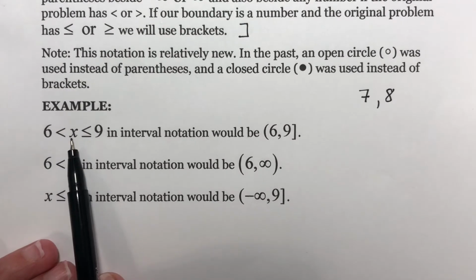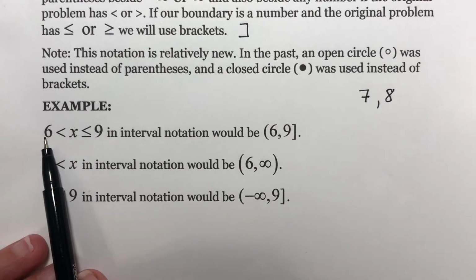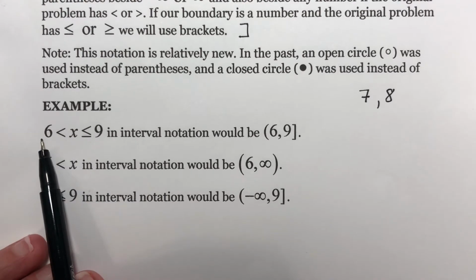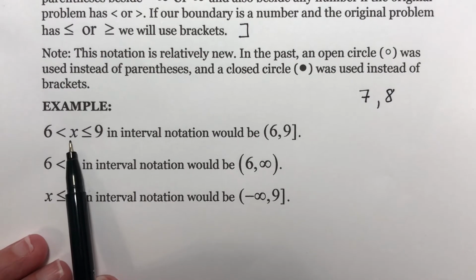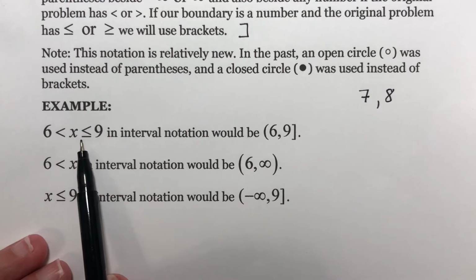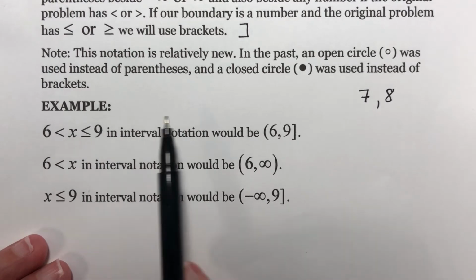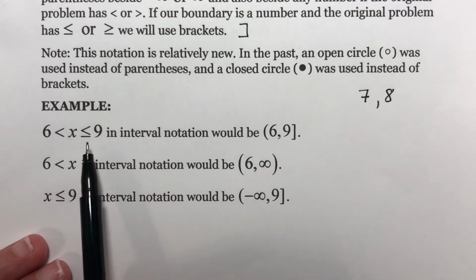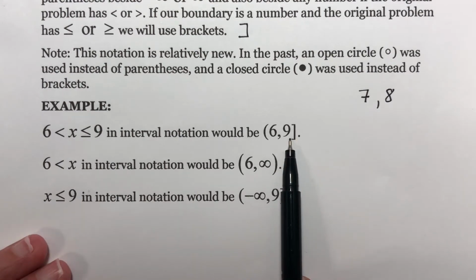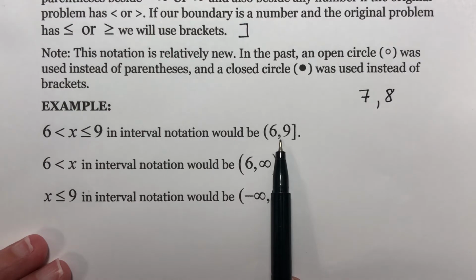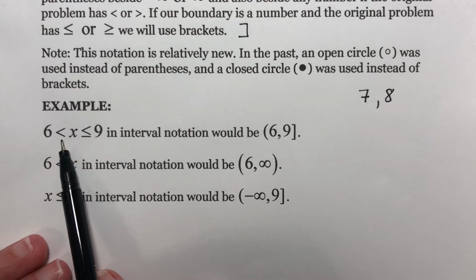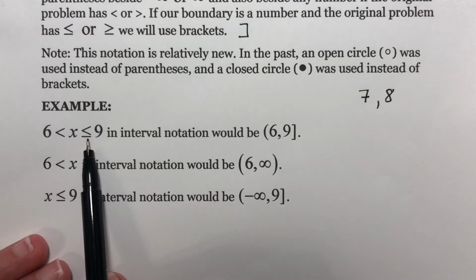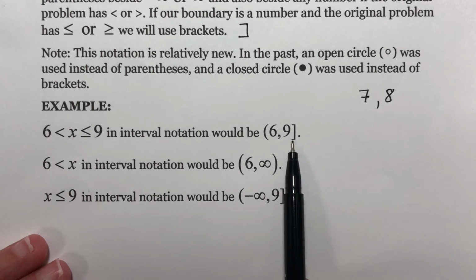If I'm looking for a number between 6 and 9, my number needs to be greater than 6, it's bigger than 6, it's on the big side, but it needs to be less than or equal to 9. My left-hand boundary, the smallest it's allowed to be is a 6, the largest it's allowed to be is a 9. There's a comma between them. This had simply a less than, so it gets a parentheses. This one had an equal to on it, so it gets a bracket.